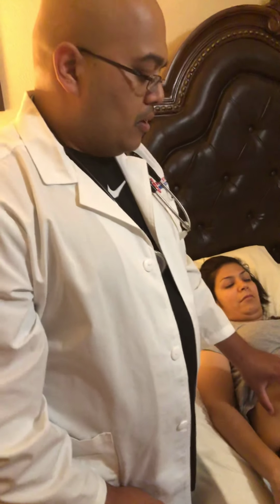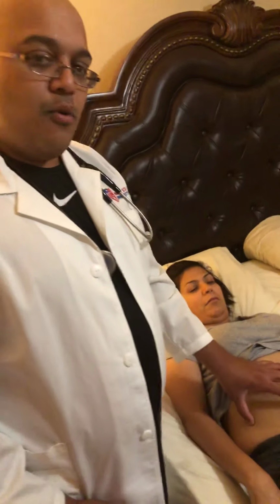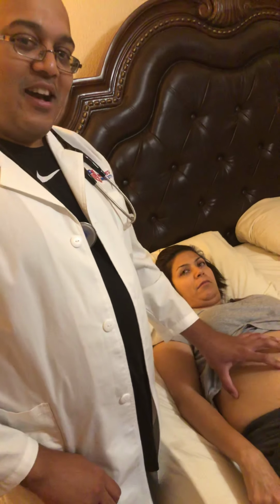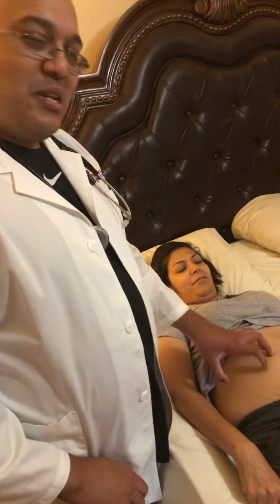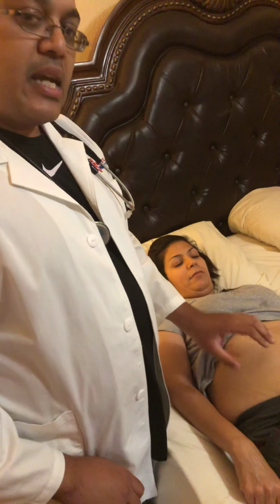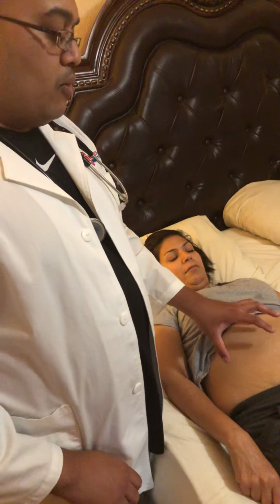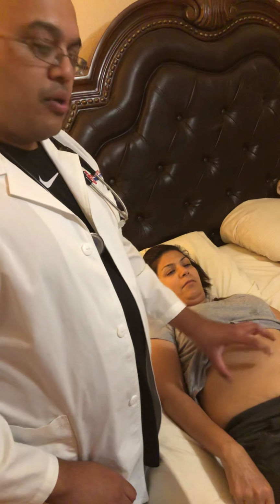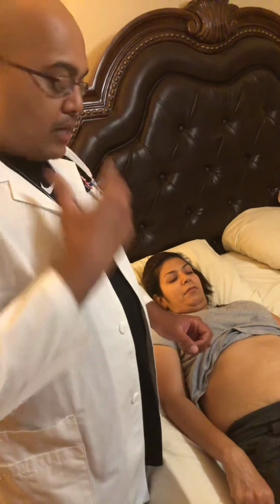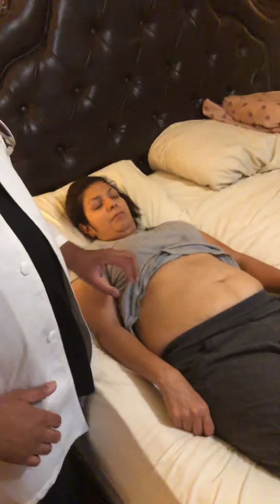No, okay. Usually I would go a little bit deeper than that, but she just had her dinner, so I don't want to go too deep and upset her stomach. But once again, with deep palpation, what I'm feeling for is the organs just underneath, for any enlargement or any mass, which I did not feel in Rena's case.